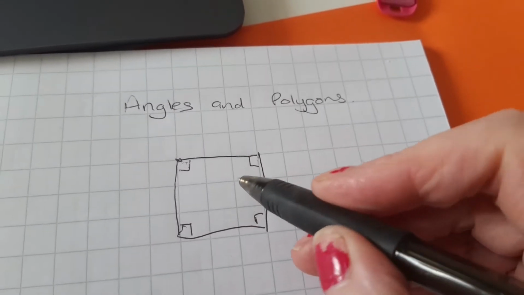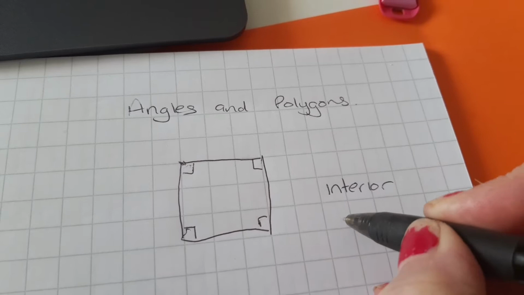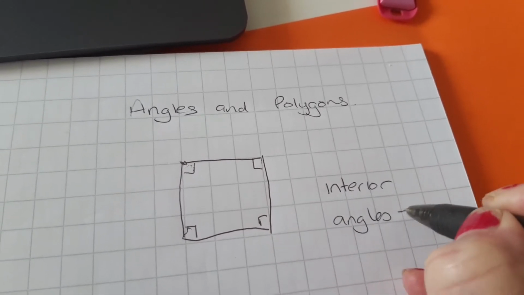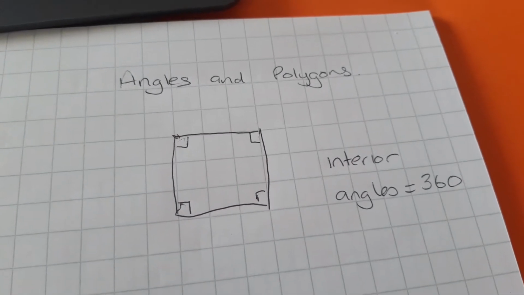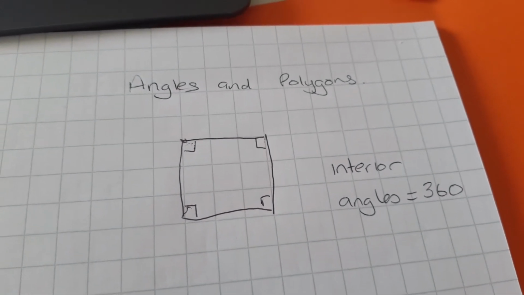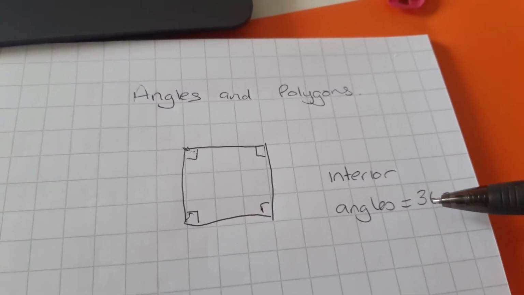So the total of the interior angles equals 360. What we can do for any polygon is work out how much the interior angles add up to, and it's the total of the interior.